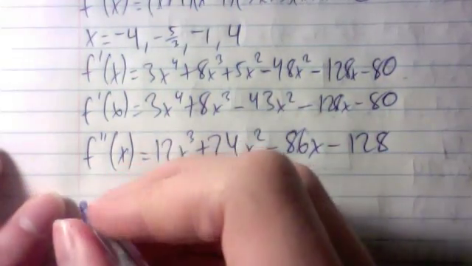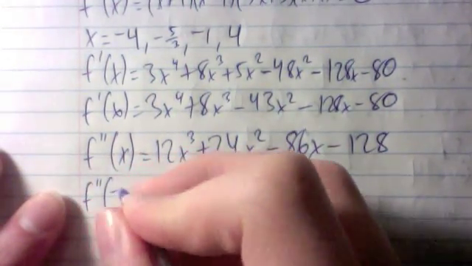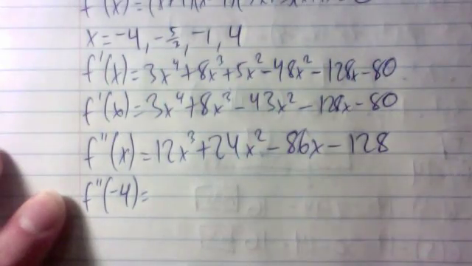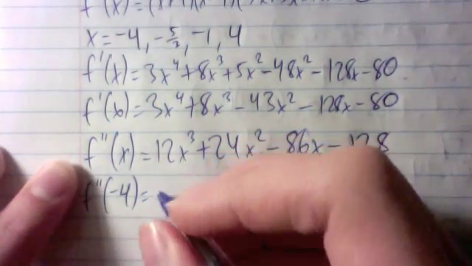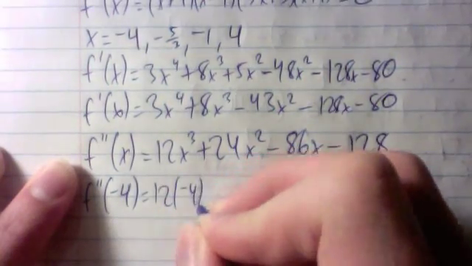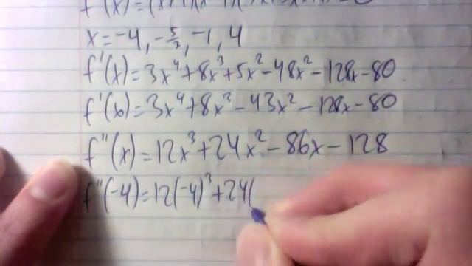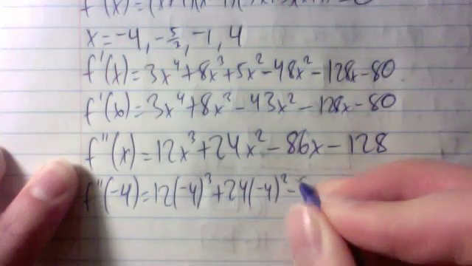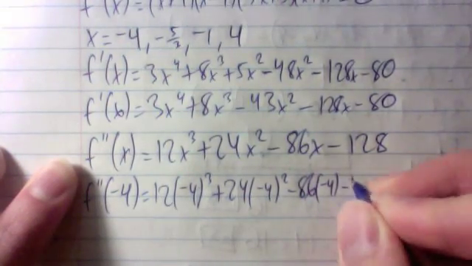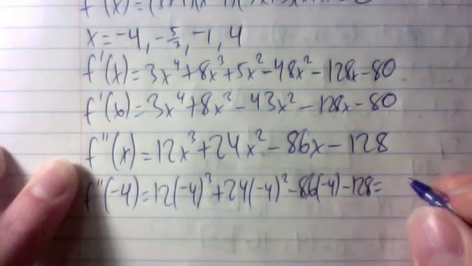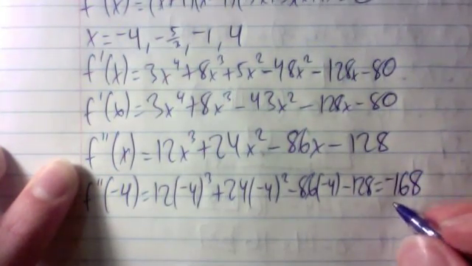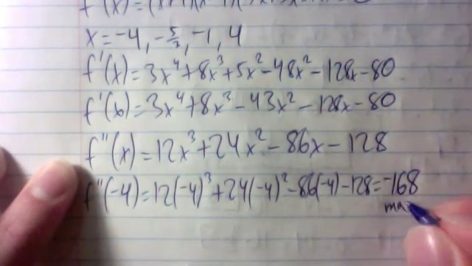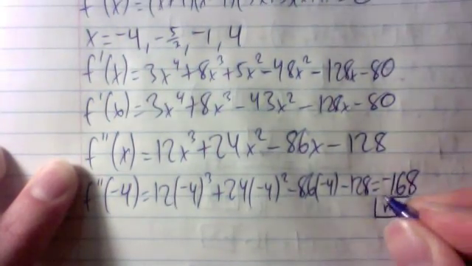So we'll start out with -4. F double prime of -4 is equal to, let's see, 12 times -4 cubed plus 24 times -4 squared plus 86 times -4 minus 128, and it's equal to -168, which is going to be a maximum.